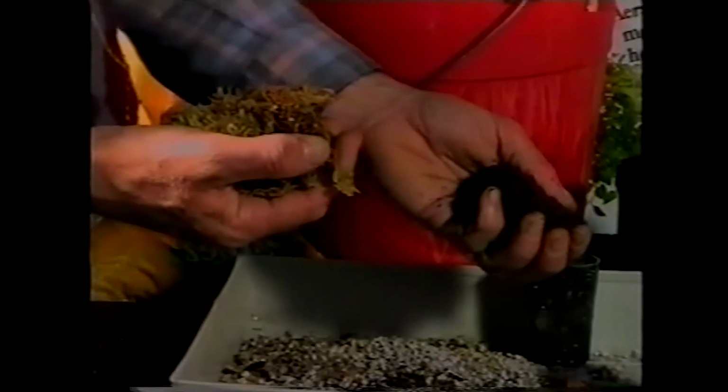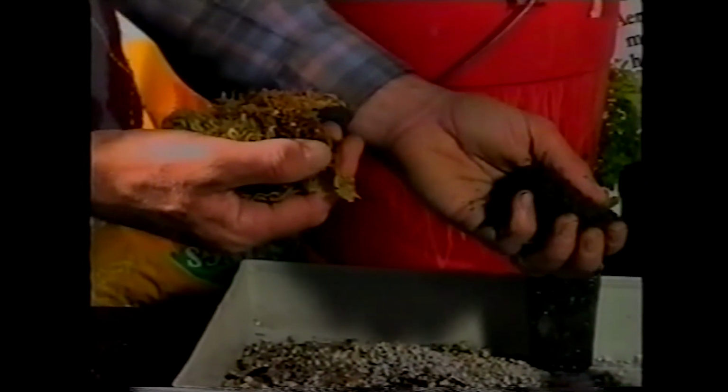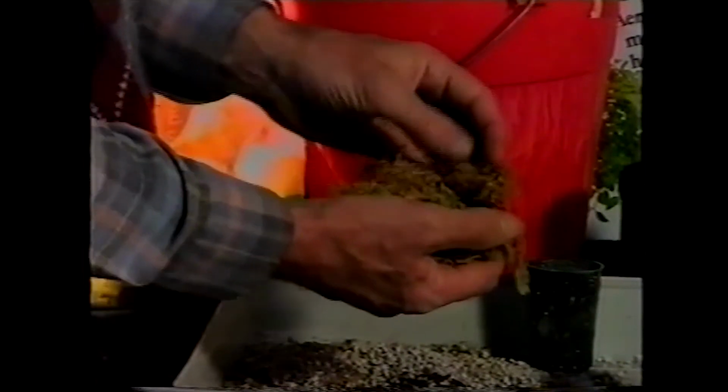Peat moss could be used the same way though. Some nurseries use just a pot or a tray filled with peat moss, nice and wet. Wet it all down, saturate it first, and then propagate their fern spore into that.